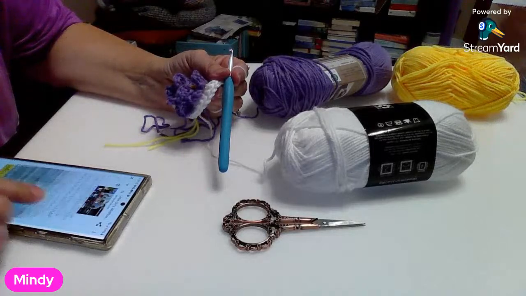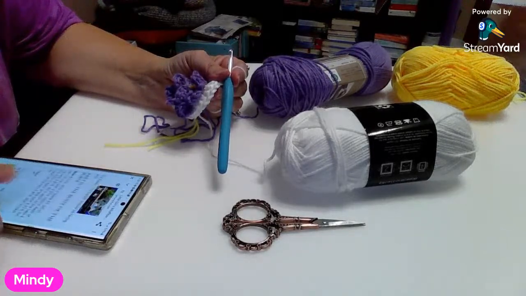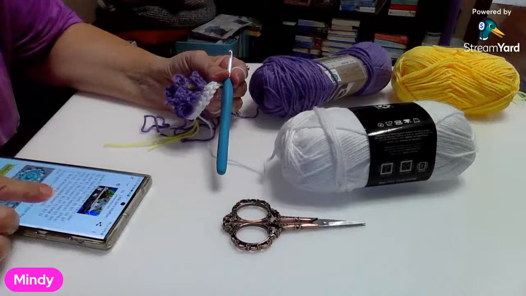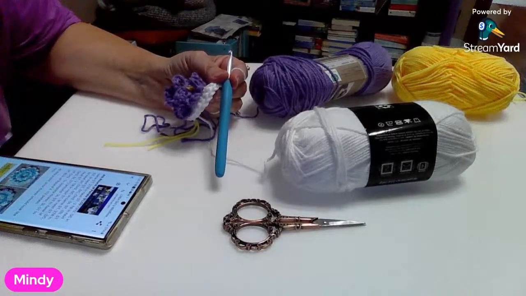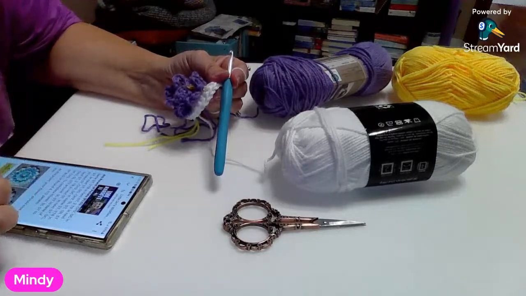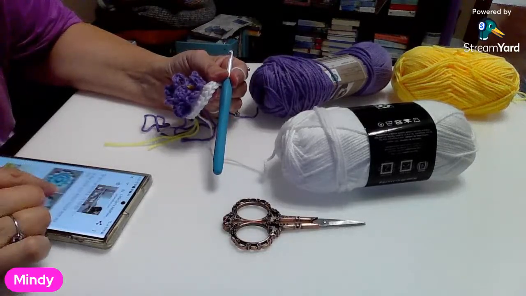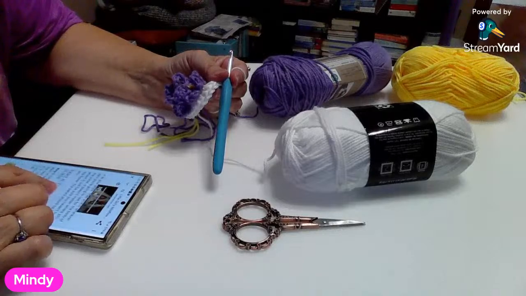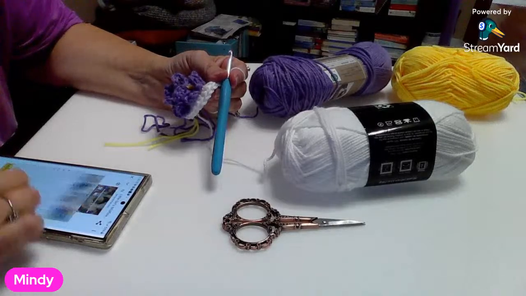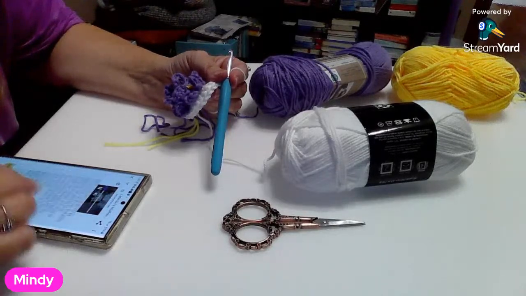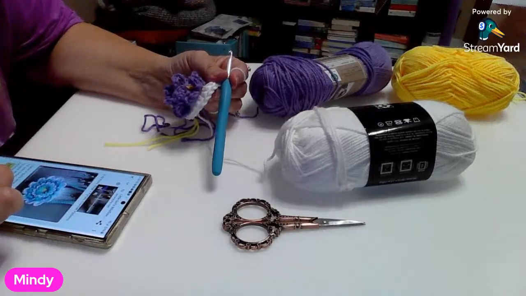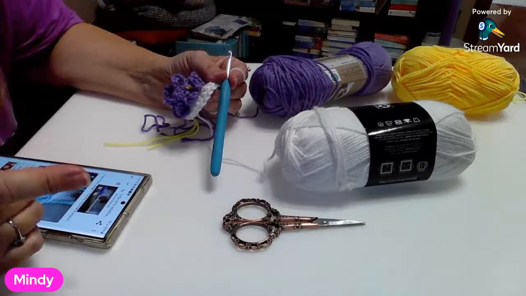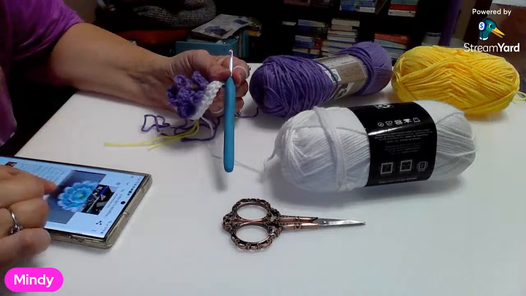Actually, she shows a picture of the back of the flower, which is probably more helpful. No, that did not help. Okay. I wish she would have said when you change colors. But I'm assuming you would change color now because we're going to white, right?